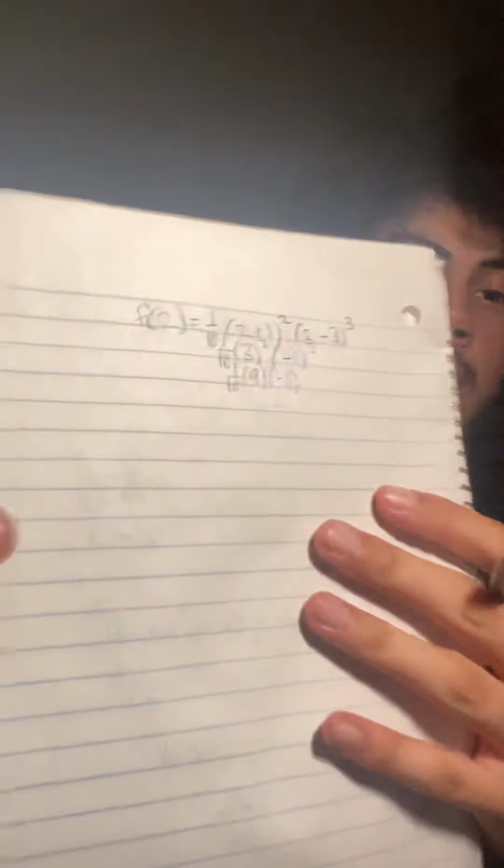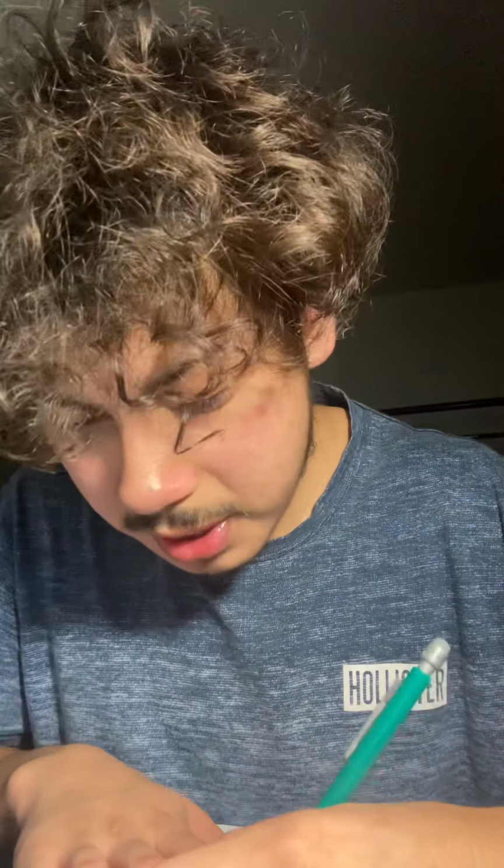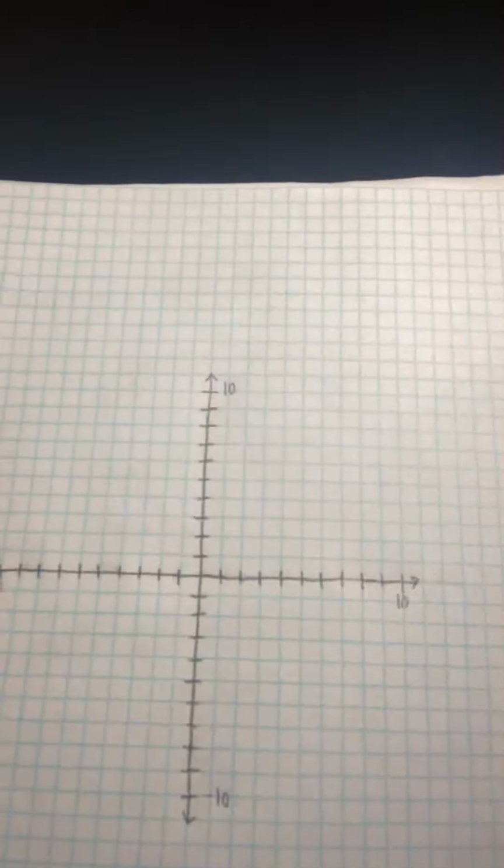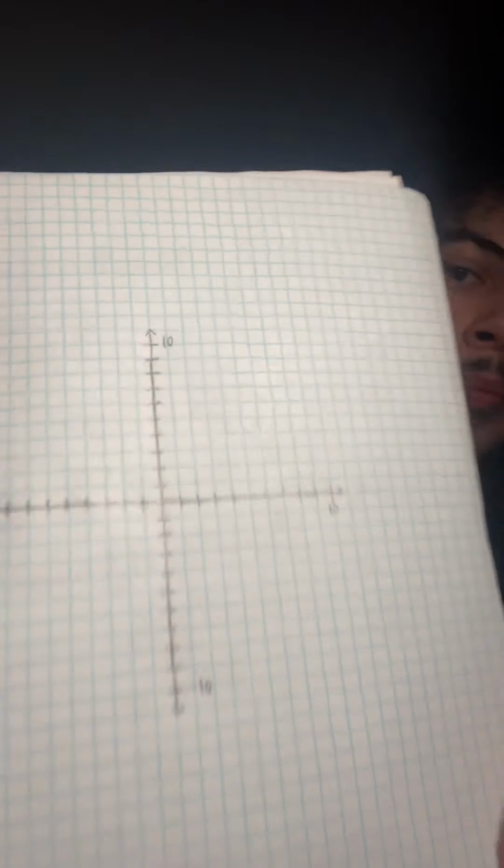So you have 1/10 times 9 times -1. So we simplify that to 9 over 10, and then you multiply by -1, so -9 over 10. So that's your y value when x is equal to 2. Okay, so now that we have all the information that we need to graph, we are ready. So I have my graph right here. It goes up to 10. So what we want to do first is plot our x and y intercepts.